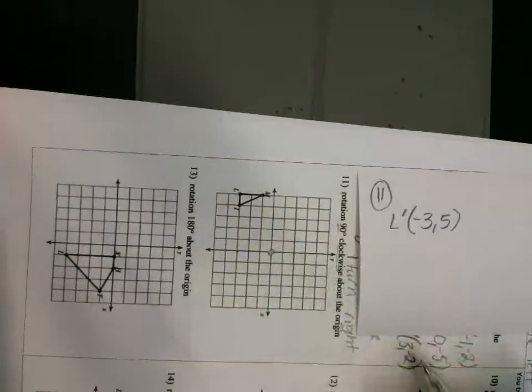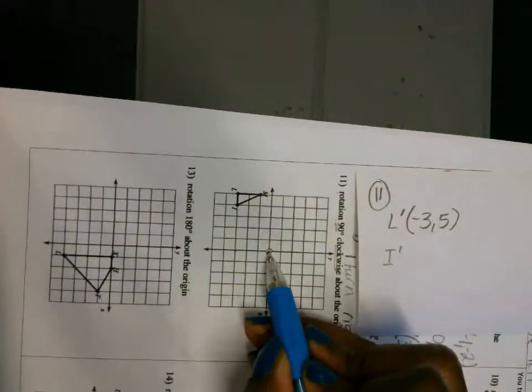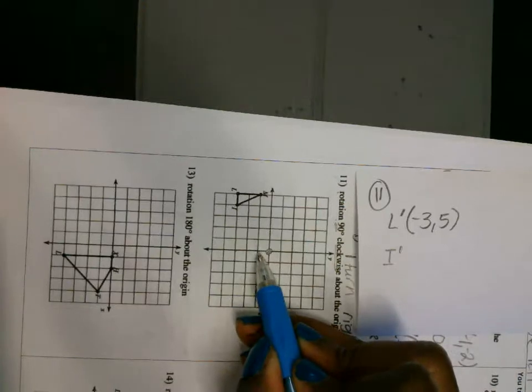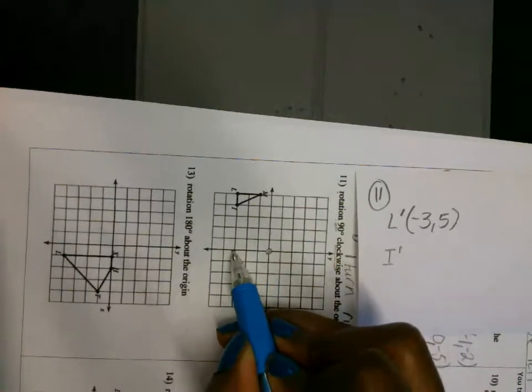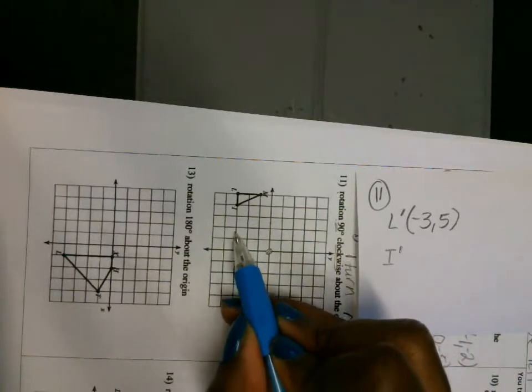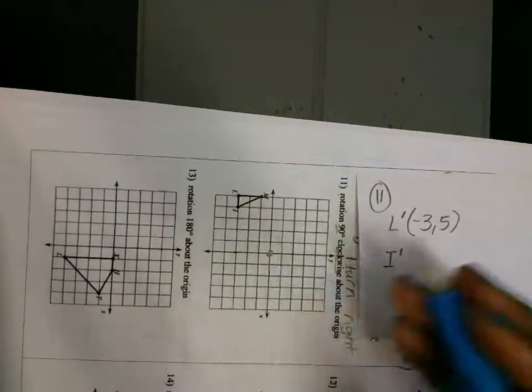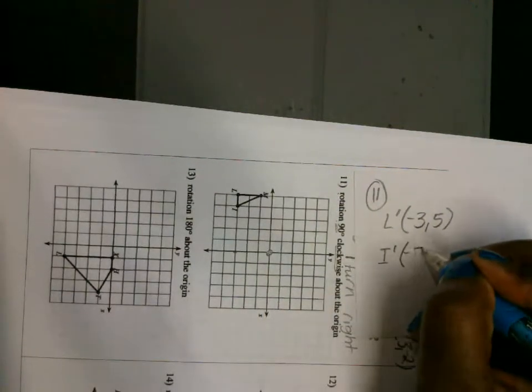Okay. Again, starting at the origin, I'm now going to do I. Okay. So let's do I. All right. I prime. We go over to the left. 1, 2, 3. So that's -3 and up. 1, 2, 3, 4. So that's -3 and up to +4.